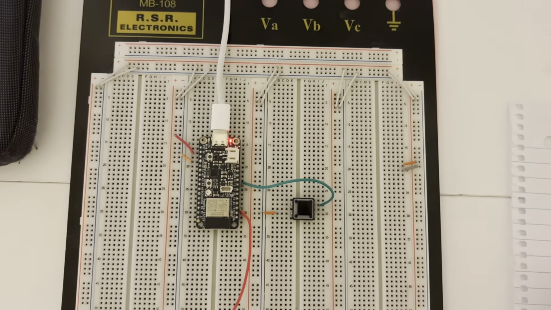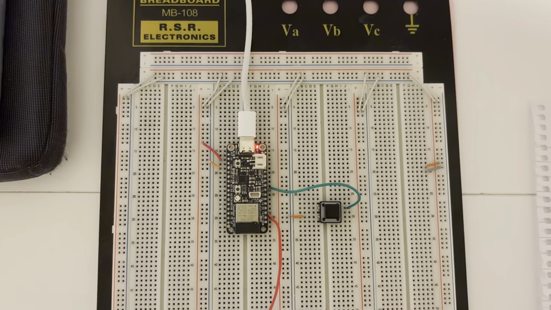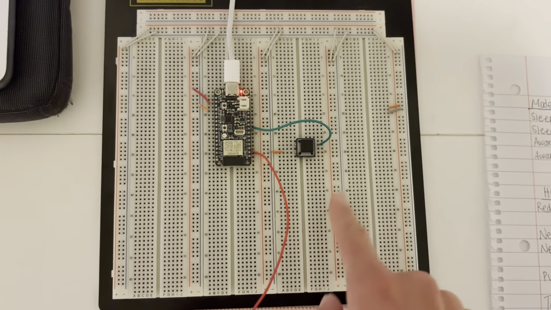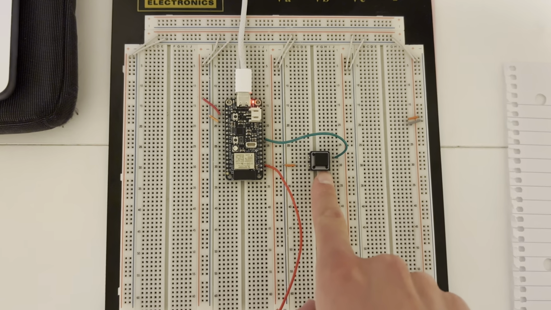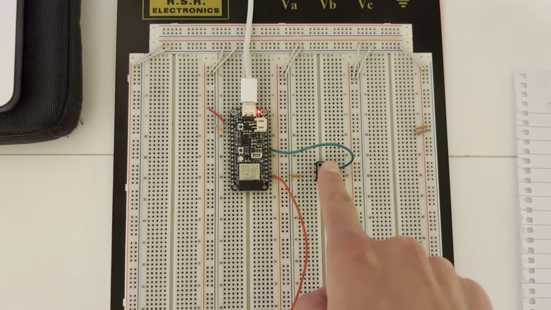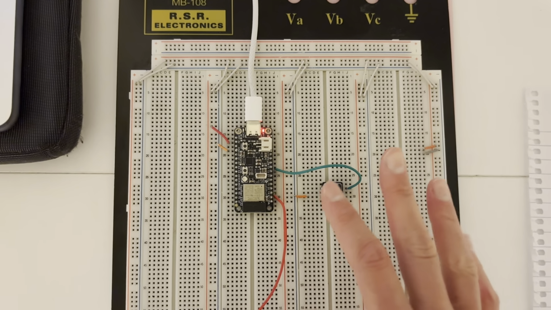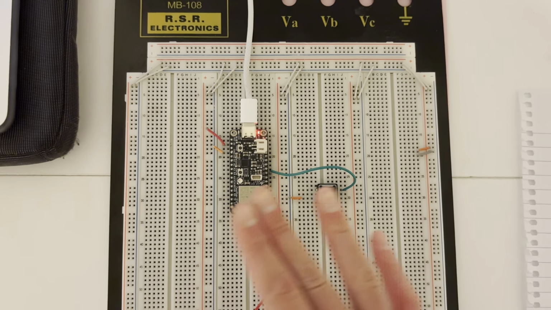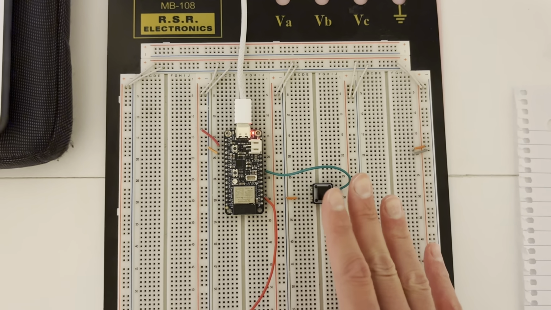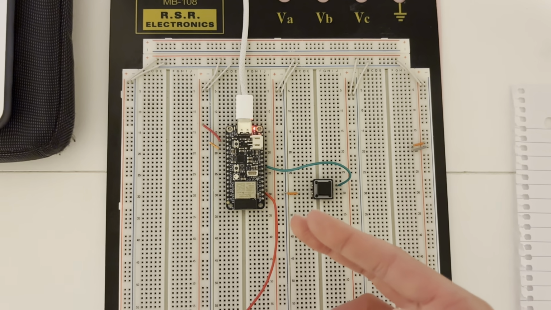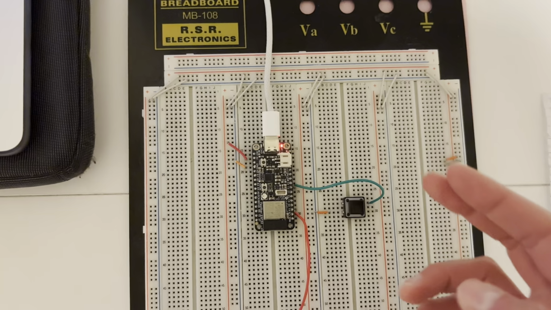Now we also have the wake-up sources, and there are 2 wake-up sources in this lab. One of the wake-up sources is this push button. When you press down on the push button, this should wake up. But when we're not coming into contact with the push button, there is a timer that goes for a minute, and it wakes up at a minute.